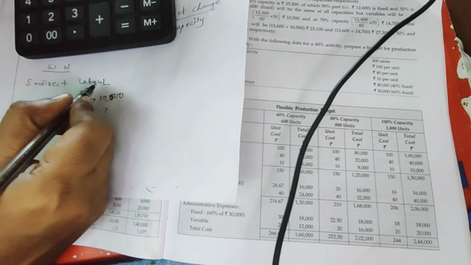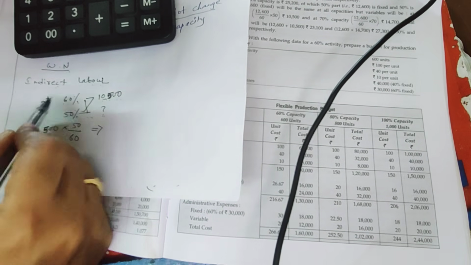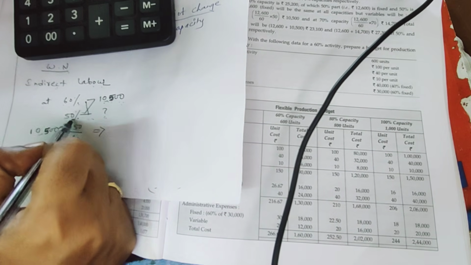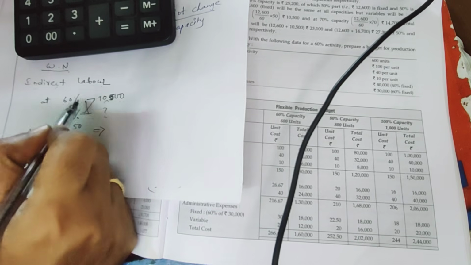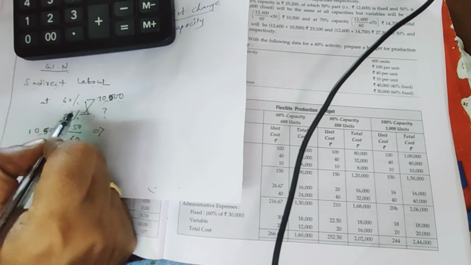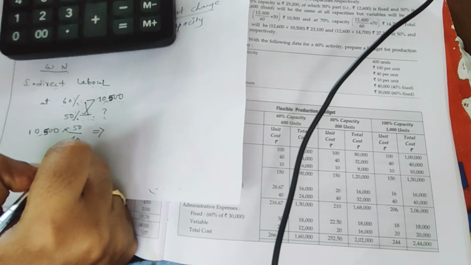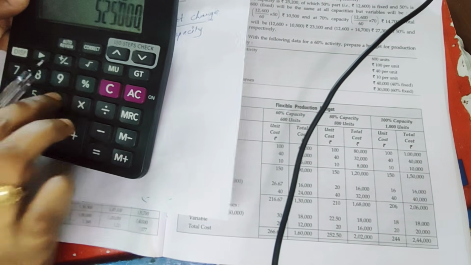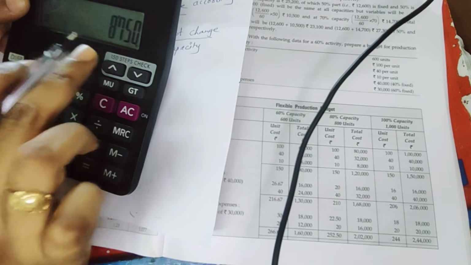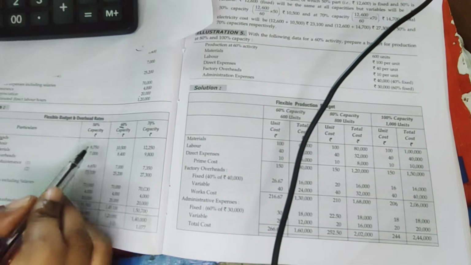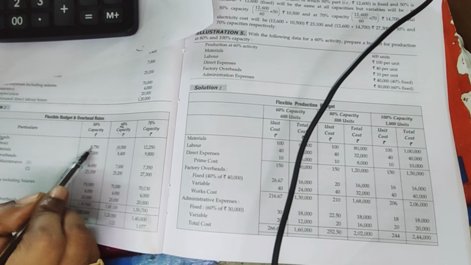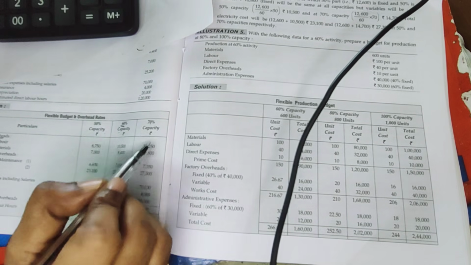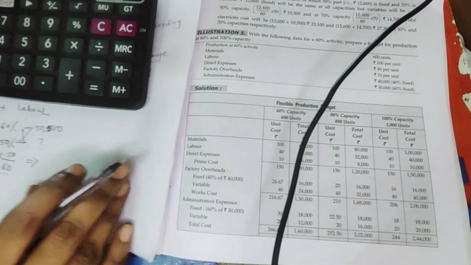So first one is indirect labor under variable expenses. At 60% level, what is the variable expenditure? 10,500. At 50% level, we need to find out. So cross multiplication: 10,500 into 50 divided by 60. How much? 8,750. Okay. See here, at 50% level, indirect labor is 8,750. Yes. Likewise, at 70% level also we need to find out. At 70% level, how to calculate?